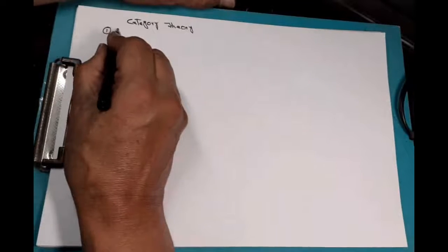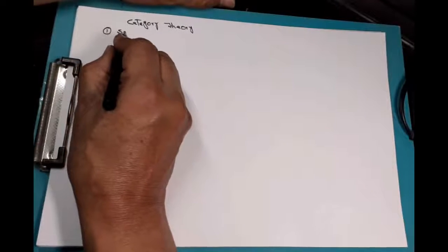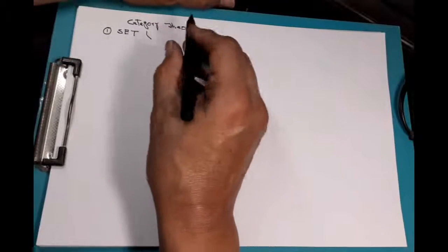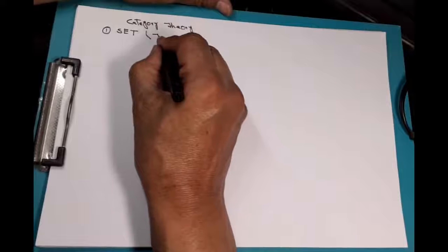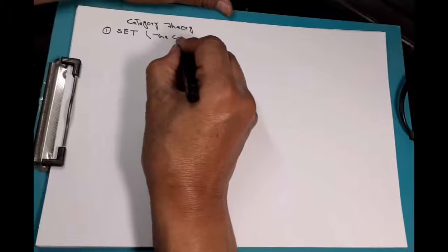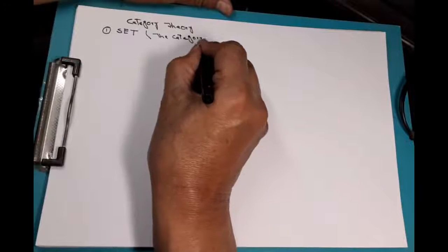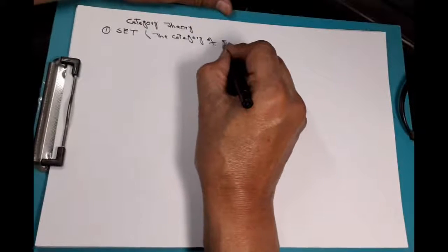Recall that we studied the category of sets and functions. We denoted this category by SET. This is the category of sets and functions.